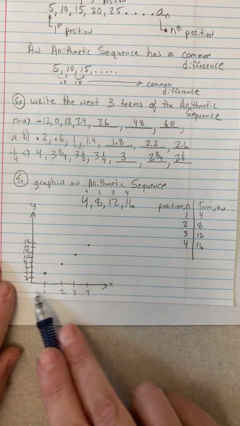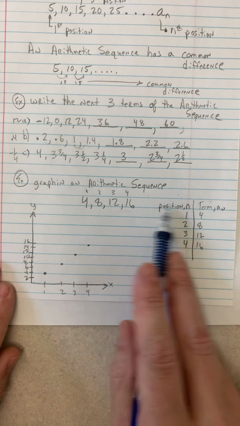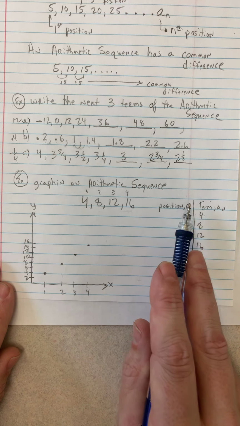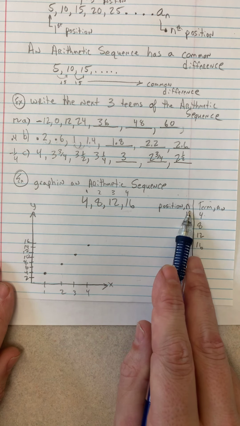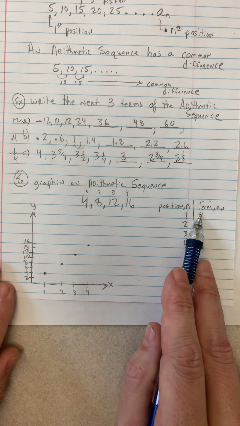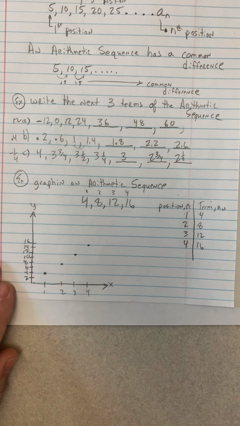We're going to be able to write equations of these sequences to predict any number in this sequence in any position. Or if I know the number, I could find the position. Just like we did with an equation, if I plugged in an X, I got out a Y. If I knew Y, I could certainly find X. And that's the idea behind what we are doing.